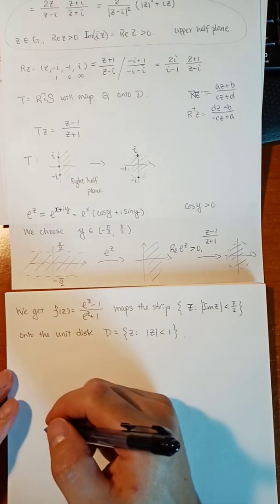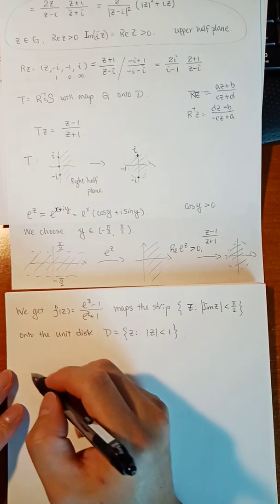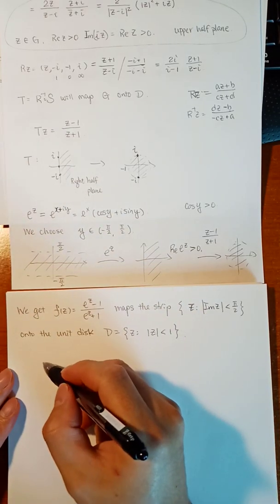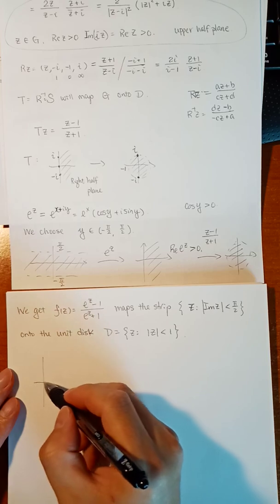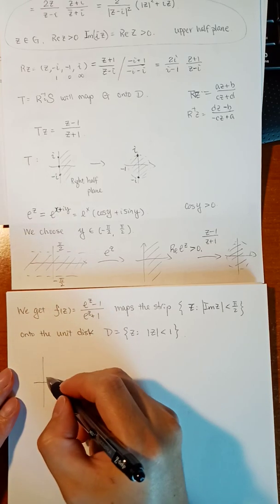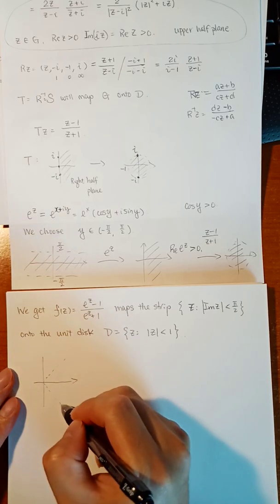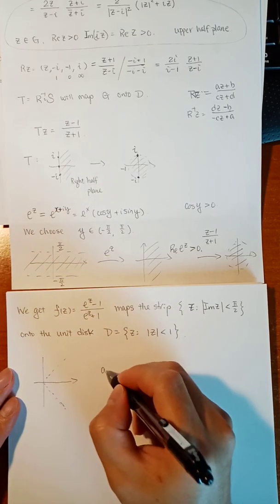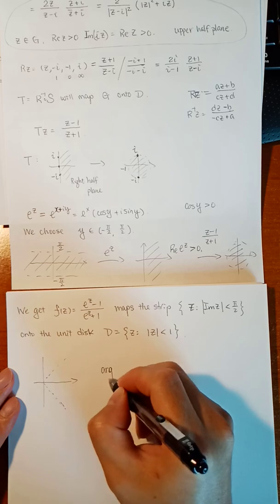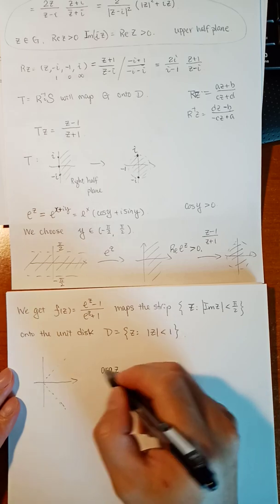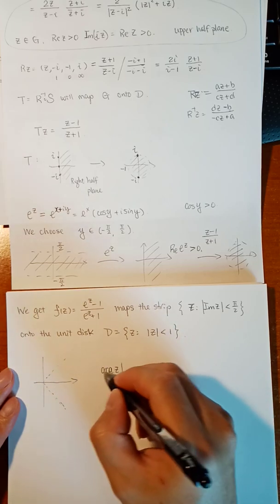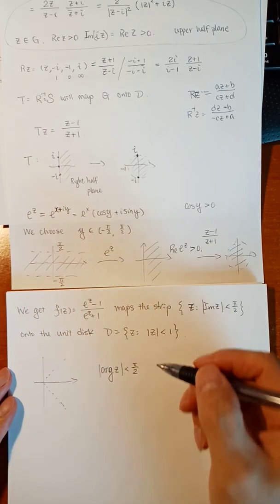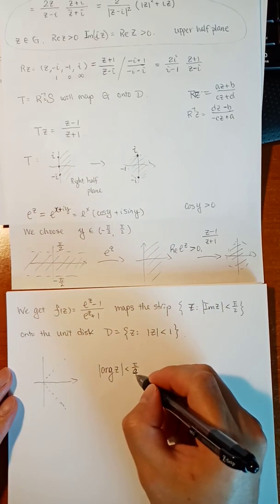Okay, so let's see the other one. For example, if we have the region where the argument of z is bounded by pi over 4.